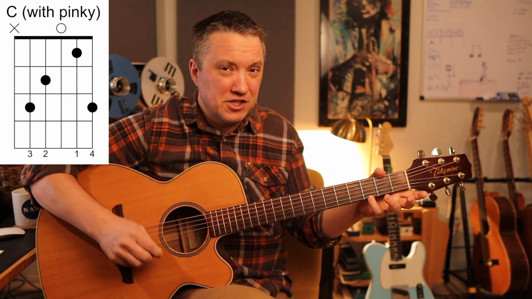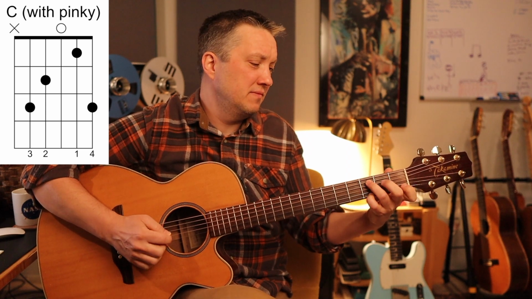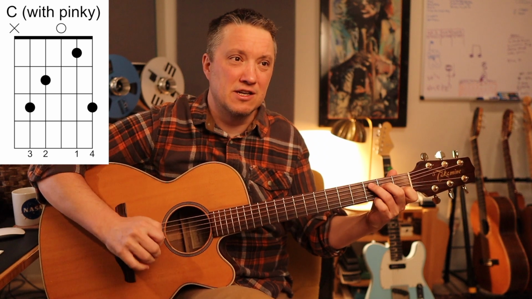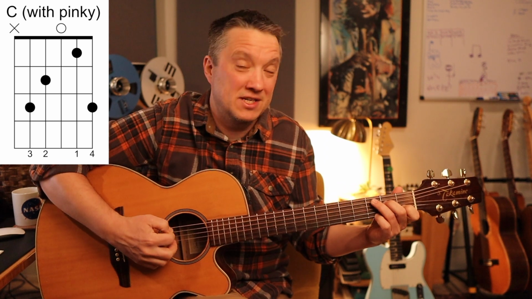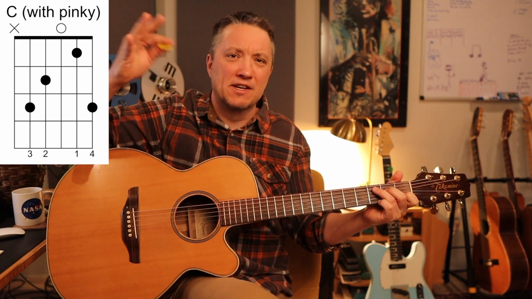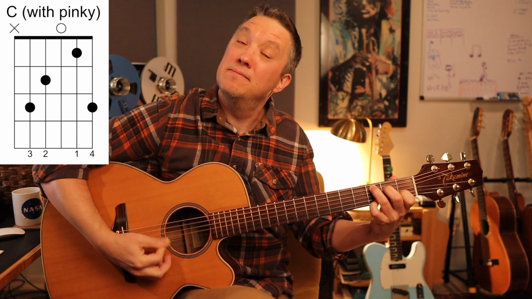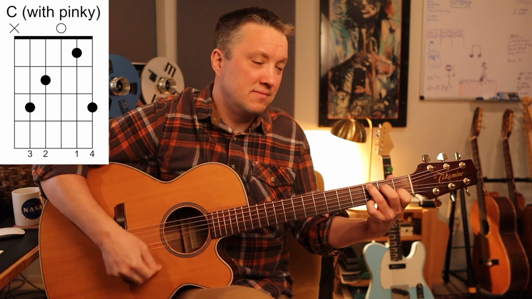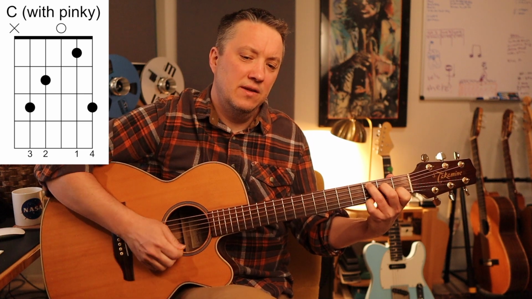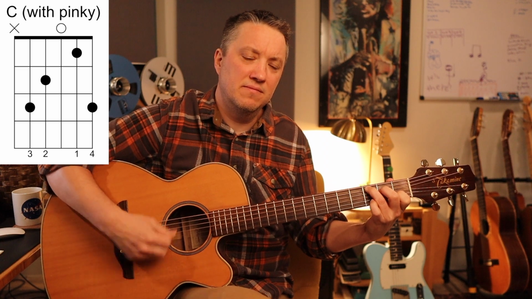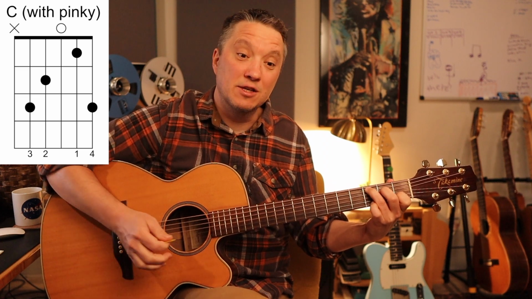Okay, so the other one that's interchangeable with normal C is if you play the C like this, but add your pinky on the high third fret. So that's just the note G, which is a note that's already in the C chord. So we're not changing any of the notes, we're just adding an extra G on top, which gives it a kind of high-end sparkle to the C. Here's the plain C. Here's the C with the pinky on top.